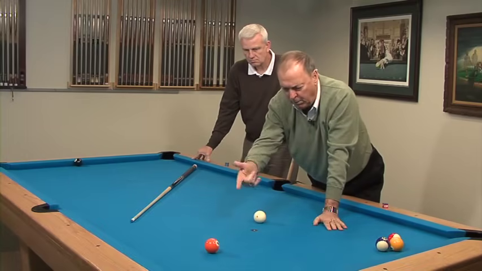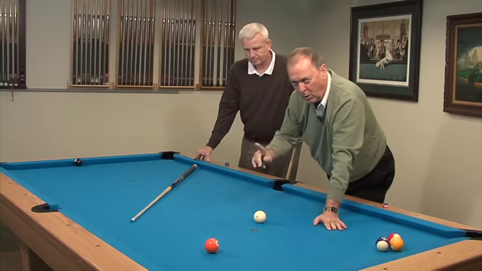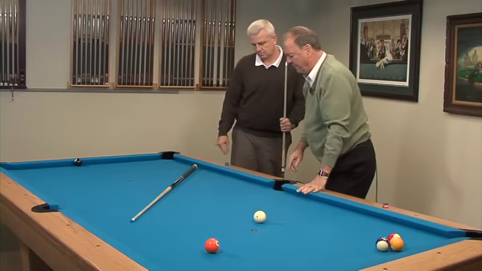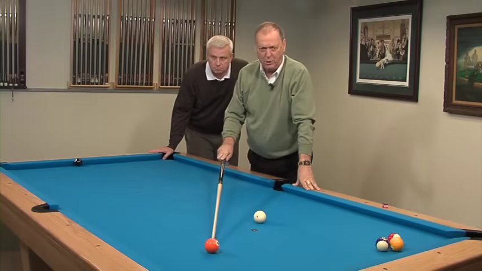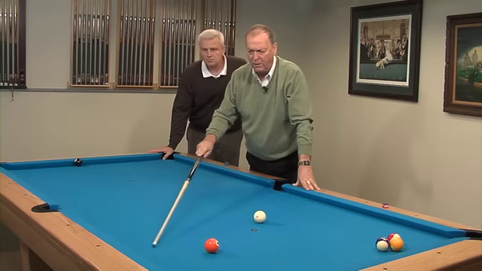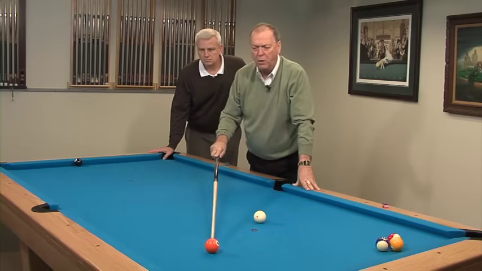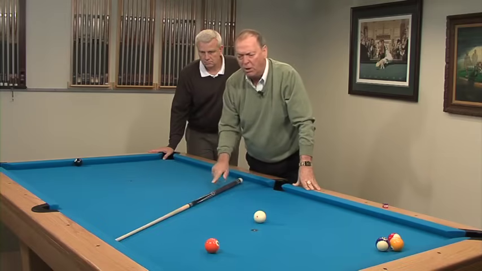They say, well, I hit it with low right hand spin to get down on the 8. But the low is what's bothering. Here's why. First of all, we like to do a stop shot, which means the cue ball arrives here with no spin and goes down the tangent line.